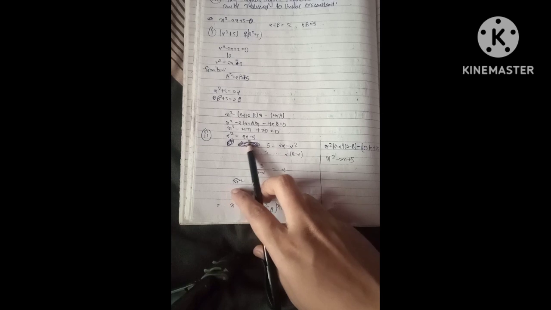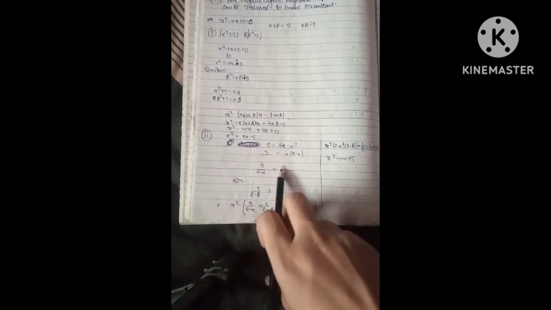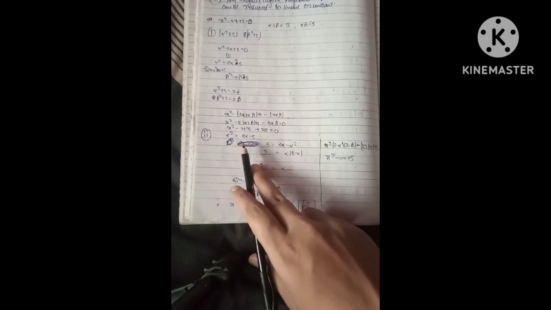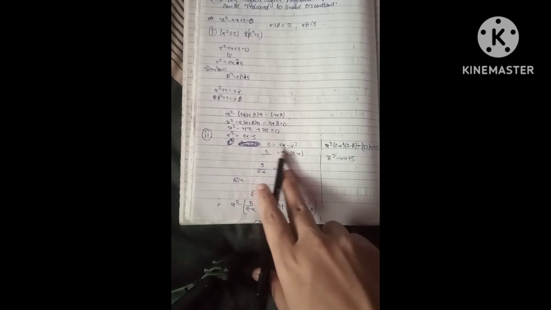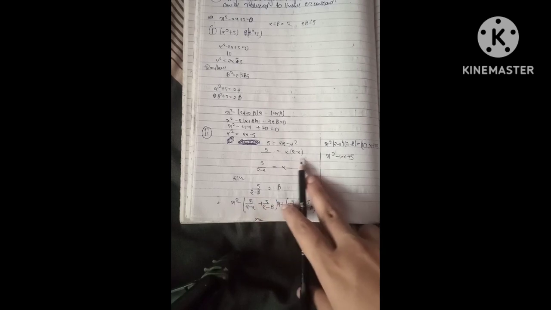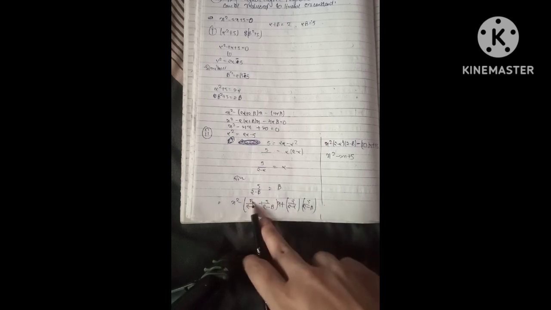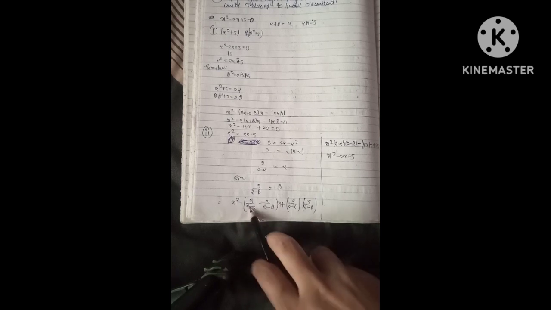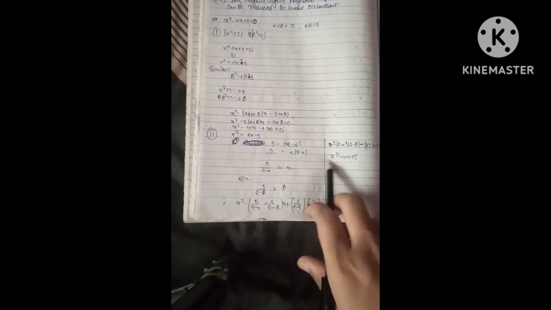Next, alpha² = 2 alpha − 5. If we want to find the alpha value, take 2 alpha to one side and 5 to the other side. Then 5 = 2 alpha − alpha². Take alpha common: 5 = alpha(2 − alpha). Take the (2 − alpha) to the other side and the value of alpha comes out, and similarly find the value of beta. Then sum of roots and product of roots, then we get this equation.